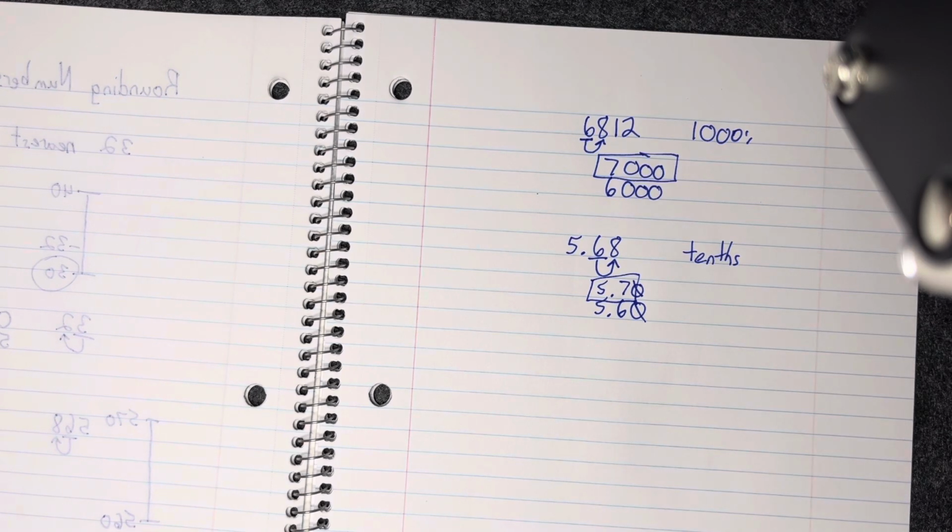Okay, I hope those little tricks have given you something to think about, and hopefully rounding numbers will be a lot easier.